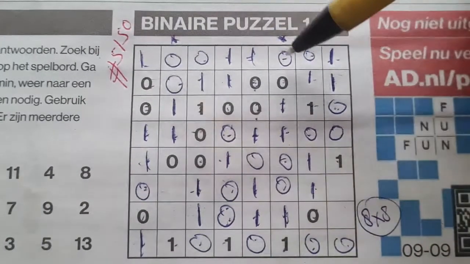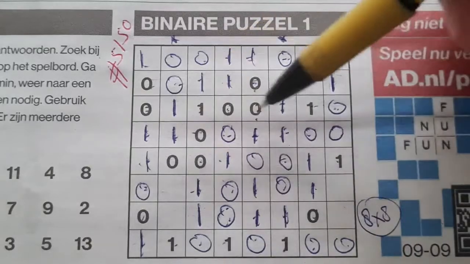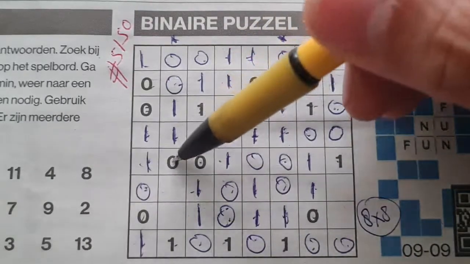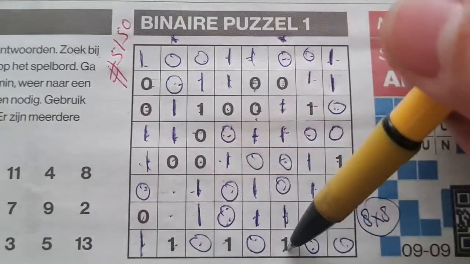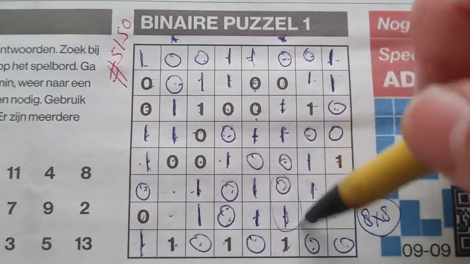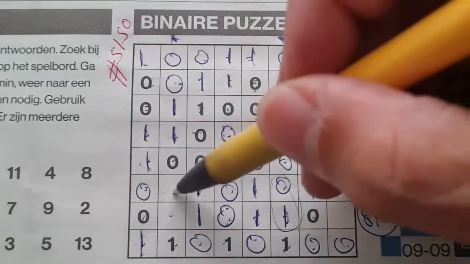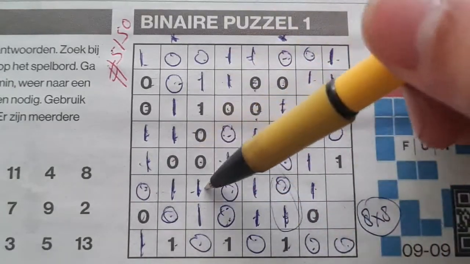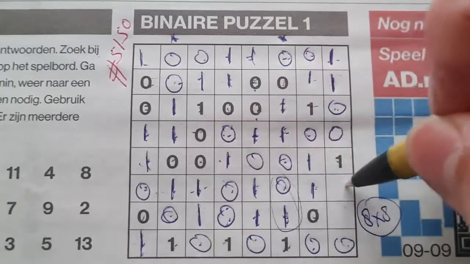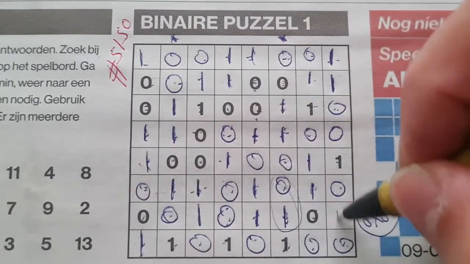So we have O, O, O, O, 1, 1, 1, 1, O, O, empty box, 1, 1. So we need to switch those 2 digits. We have a O here. This should be a 1. We have a 1 here. This should be no. 1, 2, 3, 4 ones. So the rest are O's. Between 2 O's comes a 1.